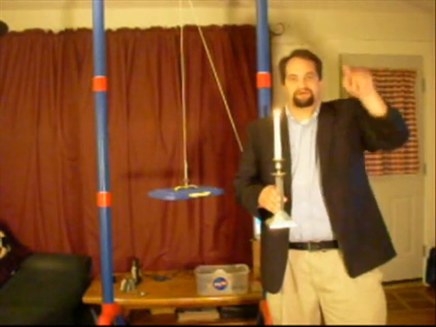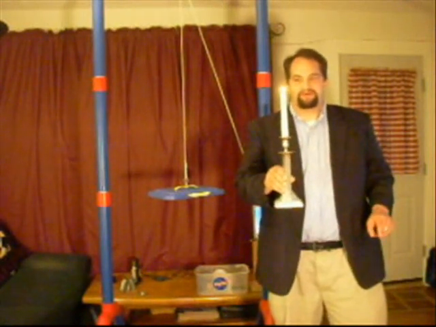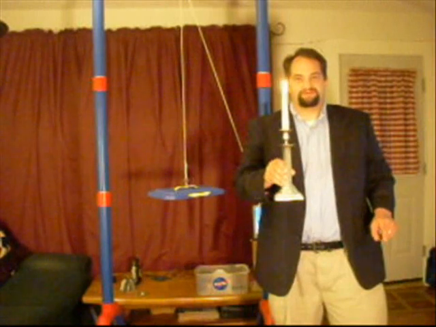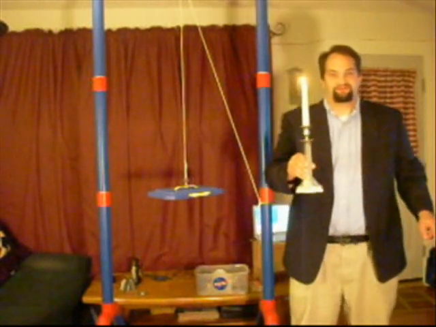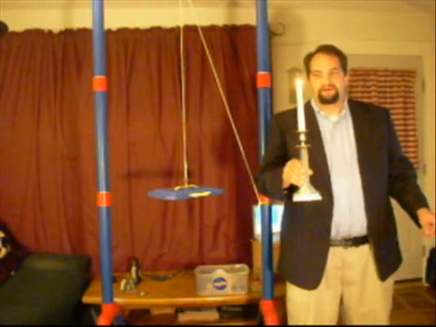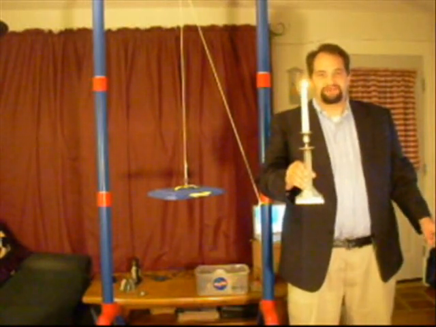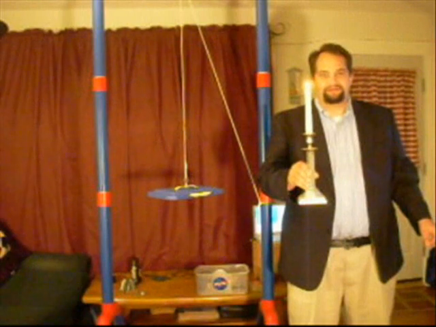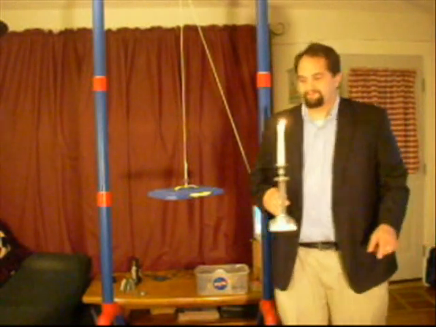This action, which is invisible to the naked eye, shapes the candle flame into the teardrop shape. Now, when we put this candle flame into a free-falling environment or a reduced gravity environment, that flame shape is going to change. And I will show you right now just how that's going to happen.